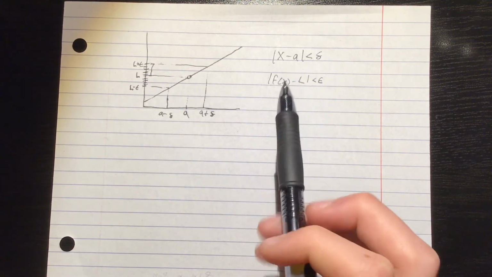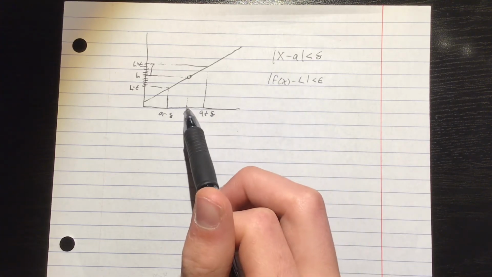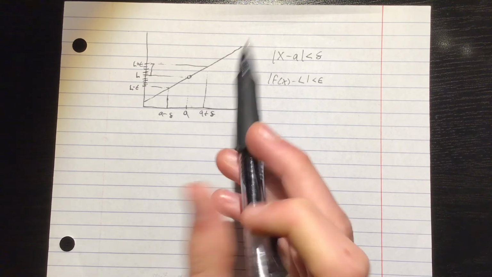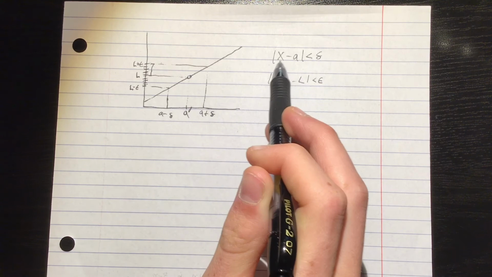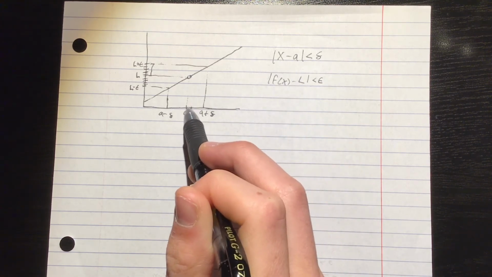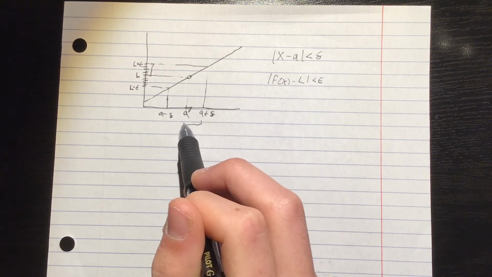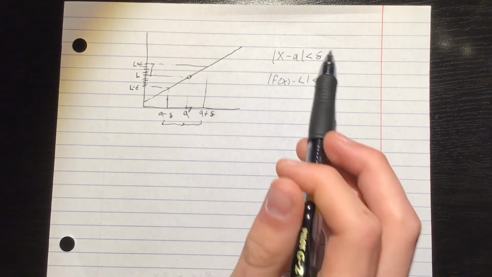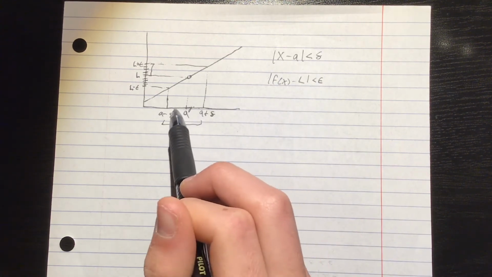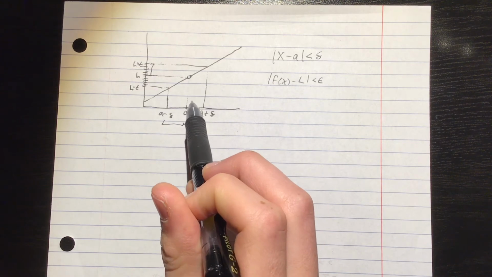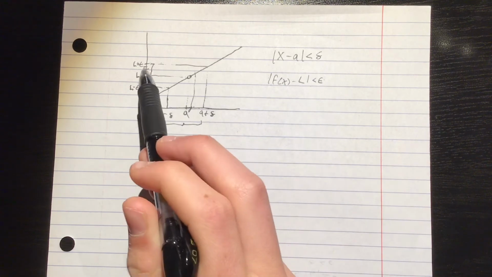That's within epsilon. This is saying, if you pick any x away from a that is less than the distance delta, so any distance between x and a, this distance right here is less than delta. This whole distance right here is delta, and that is delta. So my distance has to be less than delta for any x value I choose, and if I choose any x value in that range, I will get a y value within epsilon of L.